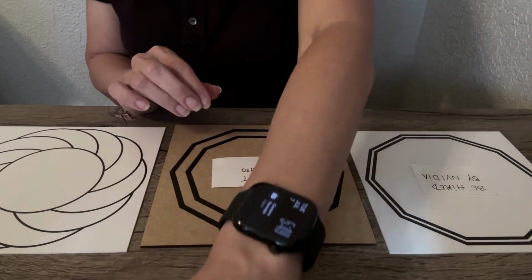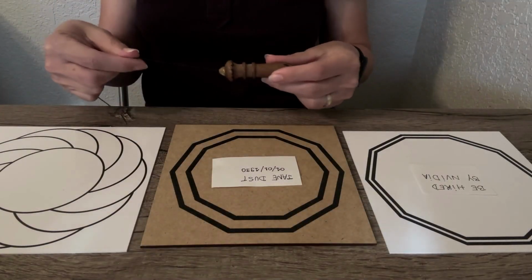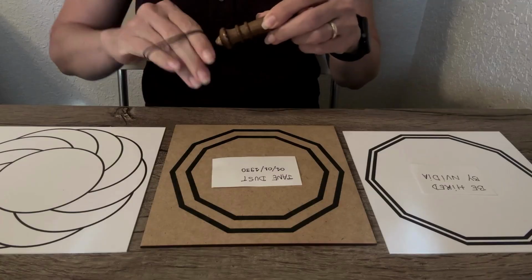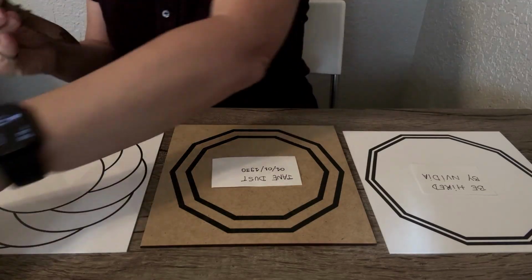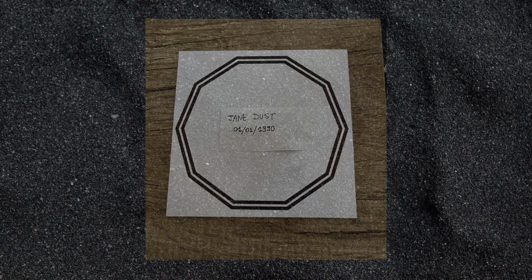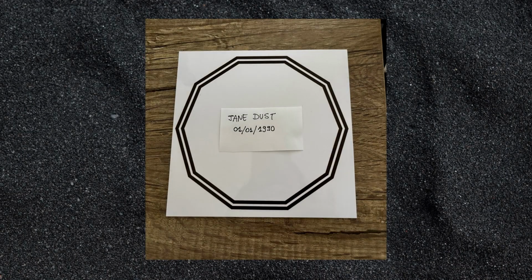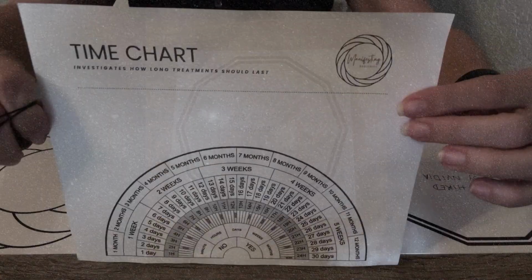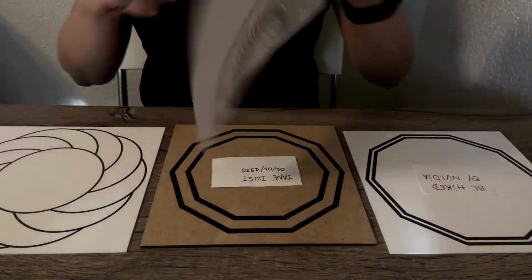The double decagon is used to charge and strengthen the witness so it becomes ready to be used in radiesthesia or radionics work. Next, take your pendulum and your time chart.